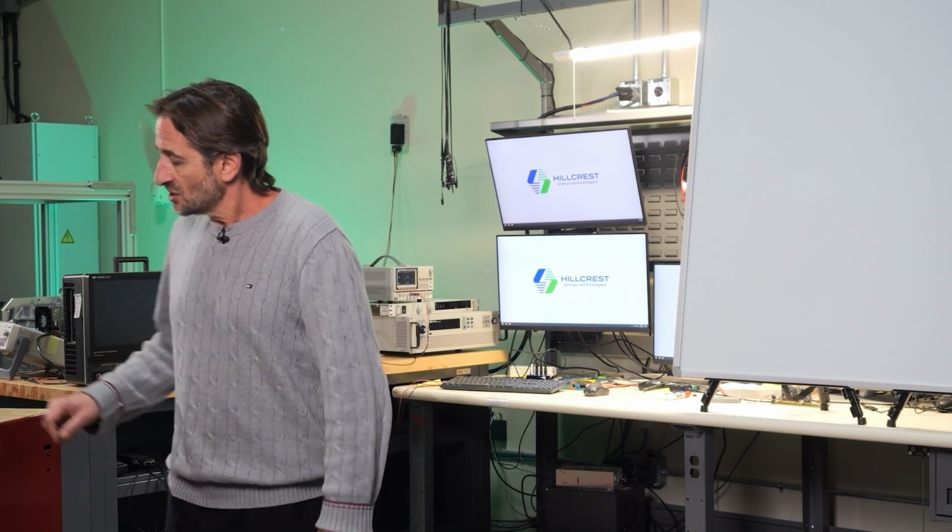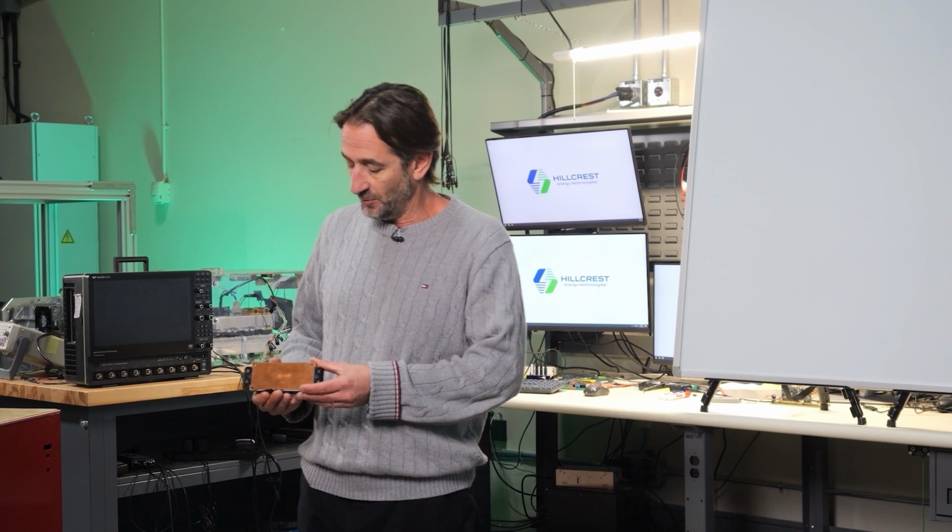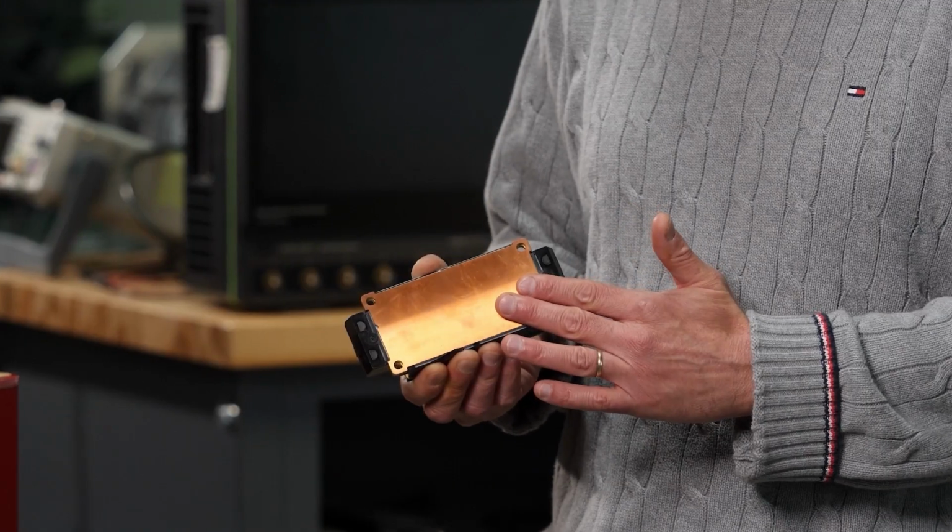Okay, so at Hillcrest, we were able to develop the technology that eliminates switching losses. You're probably asking yourself, so what? Okay, so let's talk about that for a few minutes. As I showed before, this whole thing needs to be able to dispose of heat. If you're eliminating part of the losses, you don't need such a big surface.